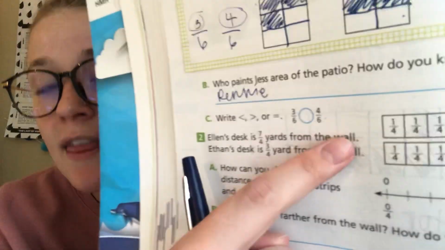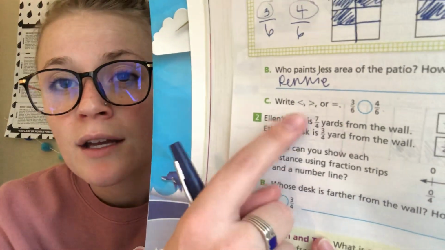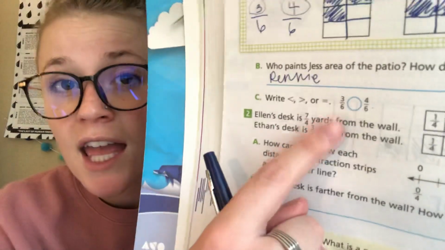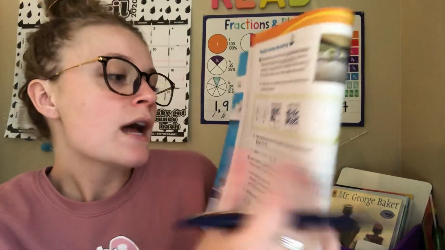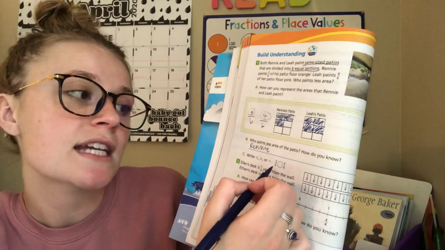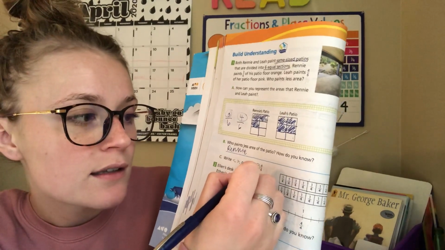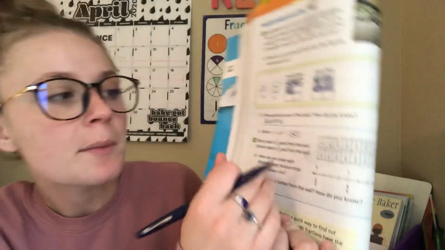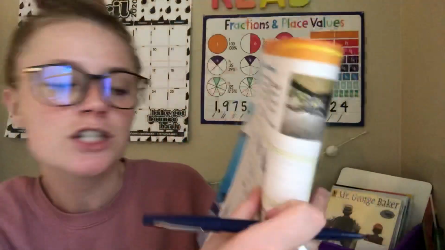Okay, so keep it in that order, and that's why you guys need to memorize these symbols, right? So you know which one would make sense in that number sentence. So we just determined that 3/6 is less than 4/6. So I am going to put the less than symbol there. And remember how it's kind of like an L, but like a little turned?